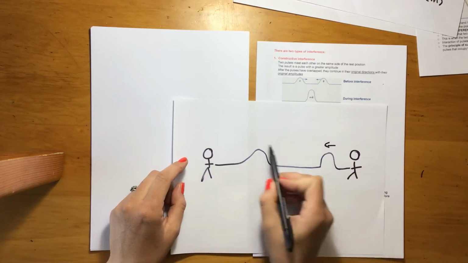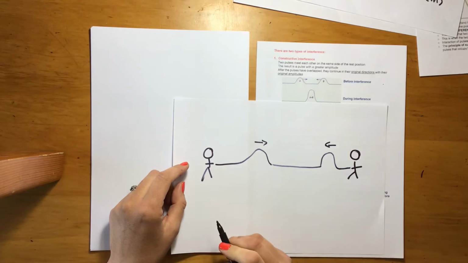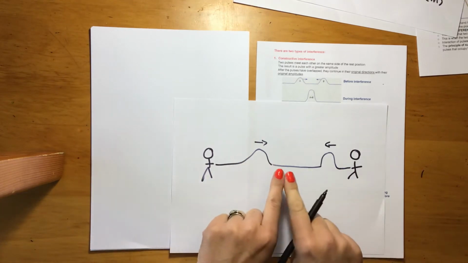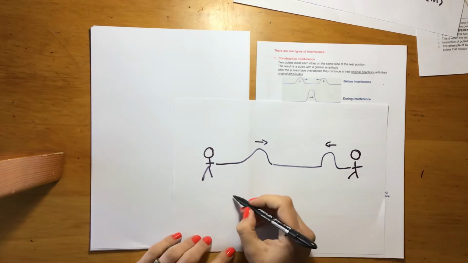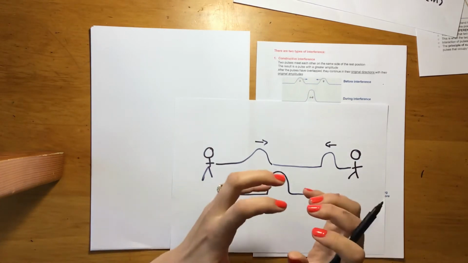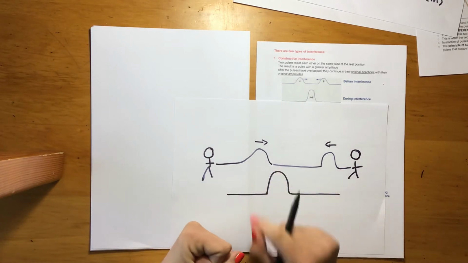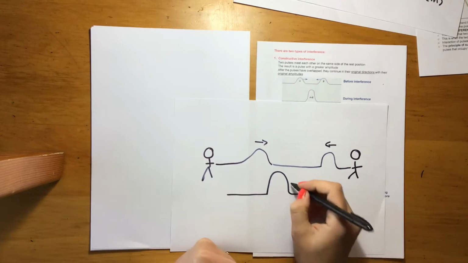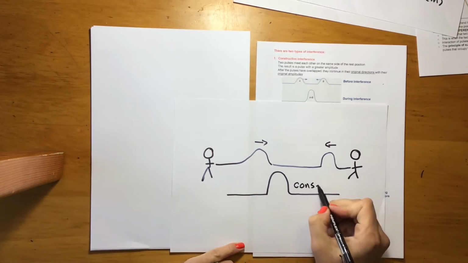This pulse is moving in that direction, and this one is moving in that direction. When they overlap, because they are on the same side of the rest position, it's going to cause a big pulse, and we call this a superposition.